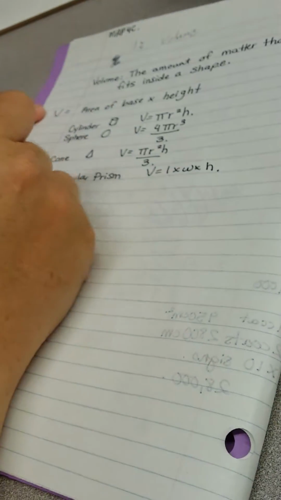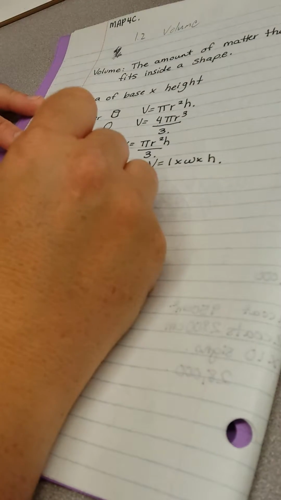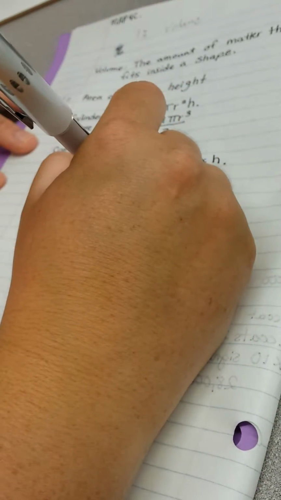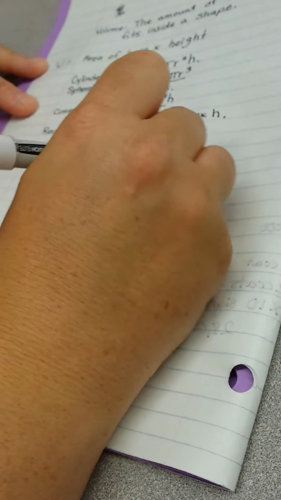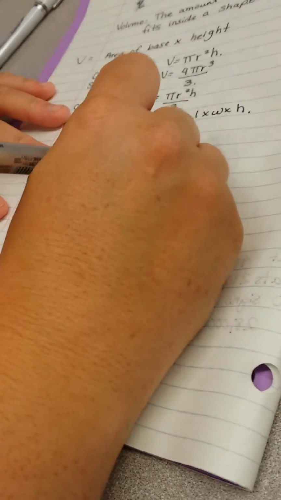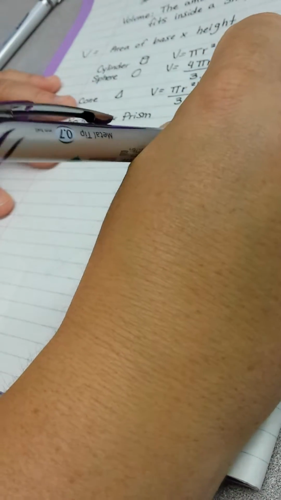And for a triangular prism, this is a trickier one because you've got different things in the triangle and different things for the height. So I'm going to label these like this. You've got the base here, you've got this length here, which we're going to call the length, and we have this, which is going to be the height. So you're going to end up with volume equals base times length times height, this is a little l, divide by 2. So that's how you do the volume of a triangular prism.